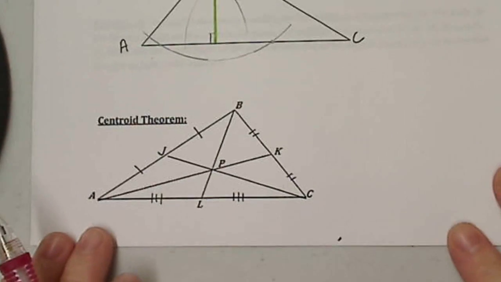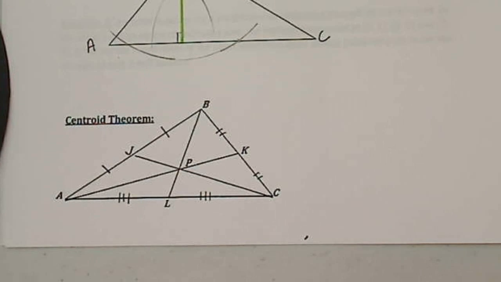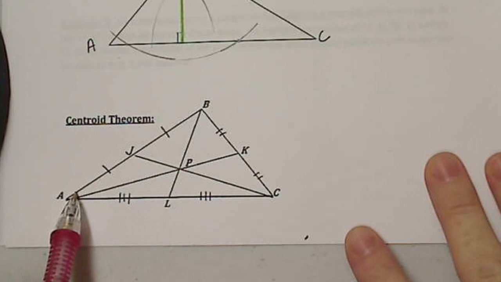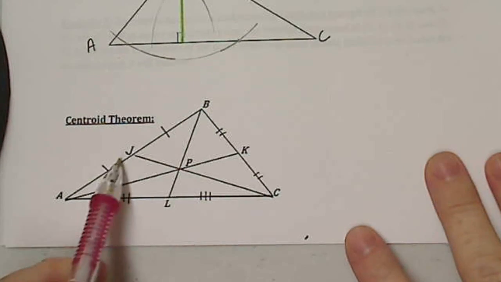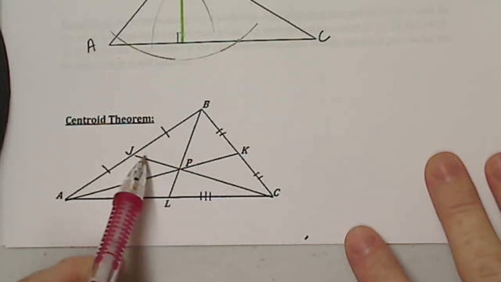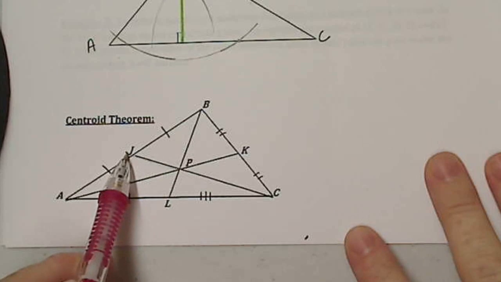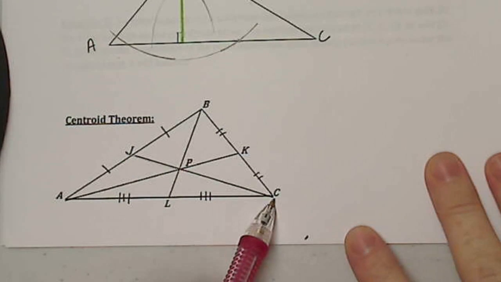Okay, we have a new theorem called the centroid theorem. It kind of sounds like a weird word. Centroid, it means the medians. So each of these lines bisects the side opposite. And what it says is that the length of your median, it splits it up so that this length right here, JP, is 1/3 the length of the whole line.